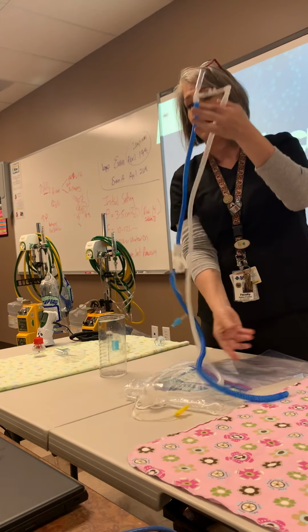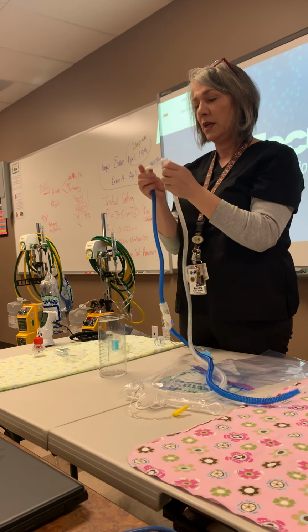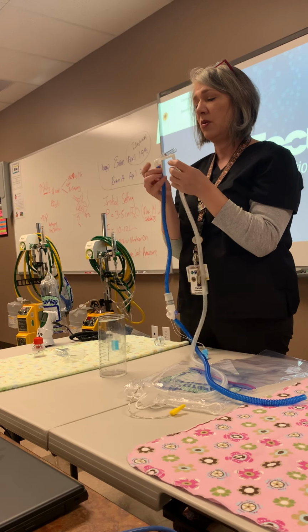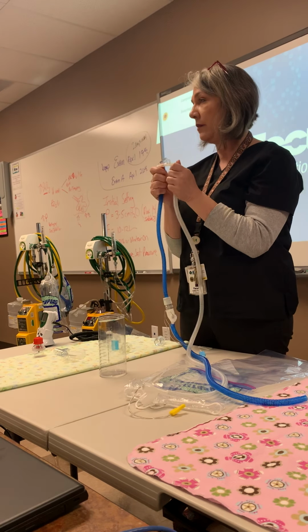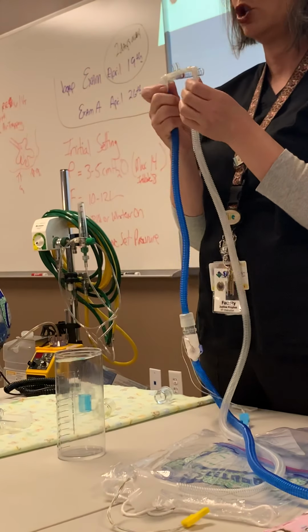Next is your nasal or your nares prongs. On this particular one, here's your nares prongs. This is a pretty good size nares prong, probably easily a 4 kilogram, 5 kilogram baby's prongs. These are really, really large.